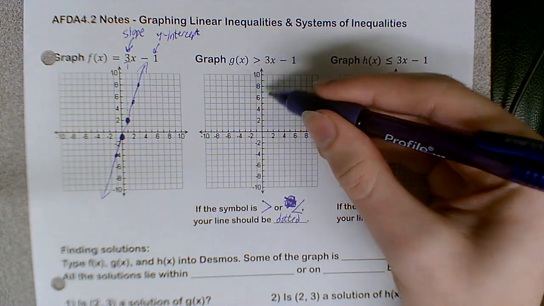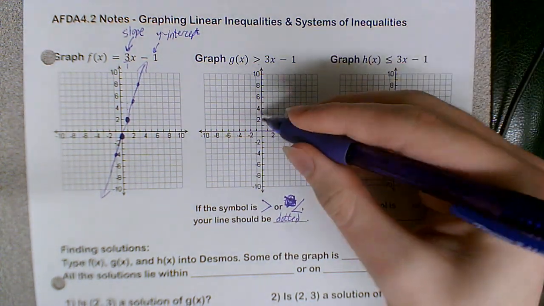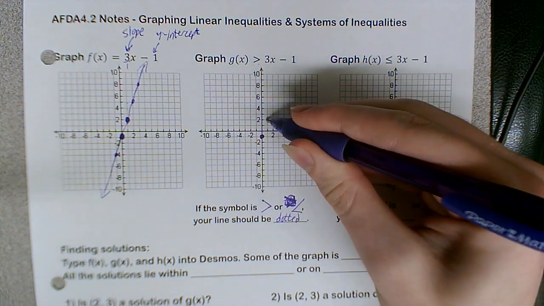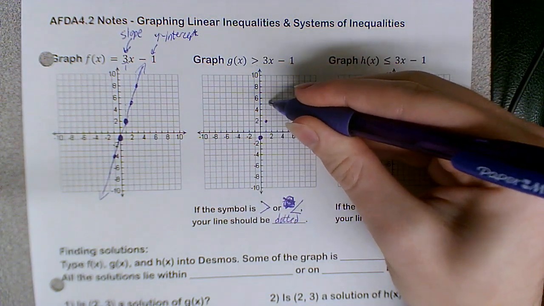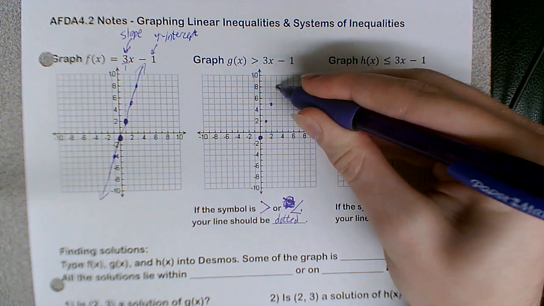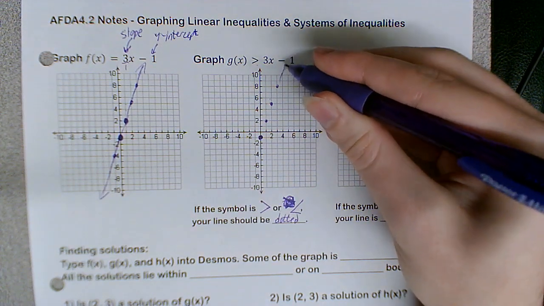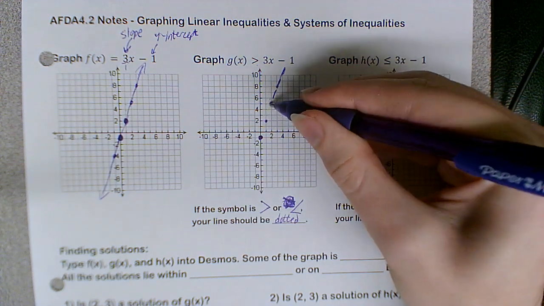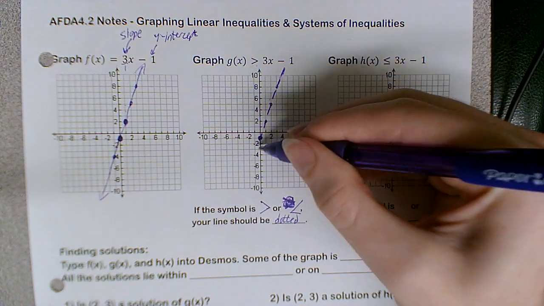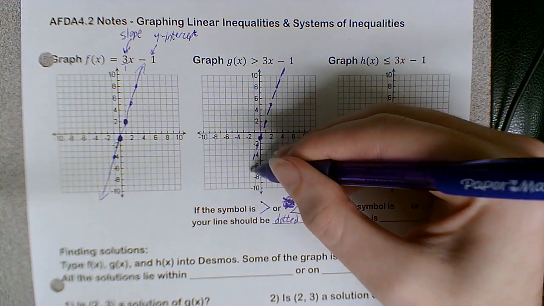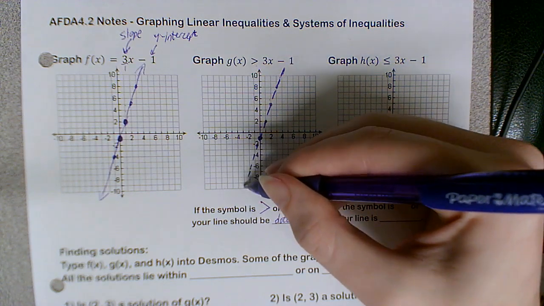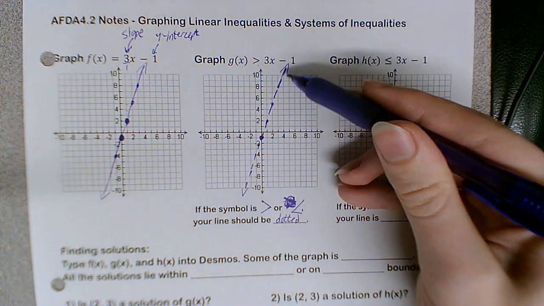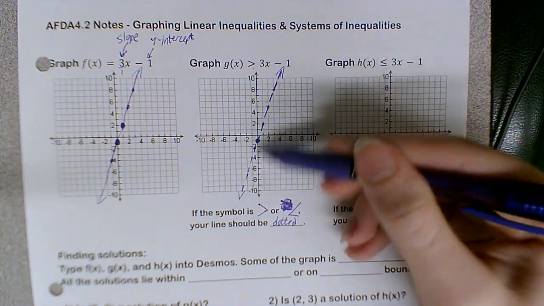So we're going to do the same thing. We're going to graph this line exactly the same way as we normally would. So we're going to start from the y-intercept, and we're going to go up 3, 1, 2, 3 over 1. We're going to connect the dots, but this time, instead of doing a solid line, we're going to do a dotted line. We can also call this a dashed line. Mathematically, what this means is that solutions do not lie on the line.